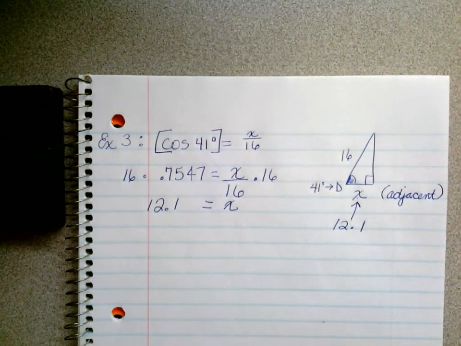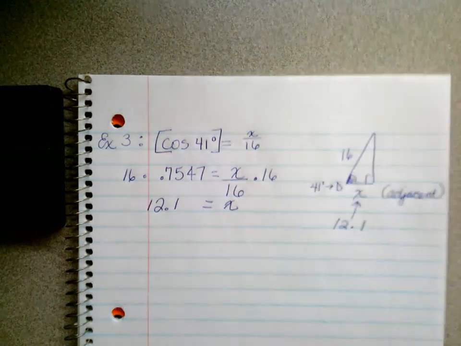Are you guys okay with this so far? It really takes a lot of thinking. Did I know the opposite side? If I knew the opposite side, you use sine. Did I know the adjacent side? If I knew the adjacent side, use cosine. And if I did not know the hypotenuse, but I knew the two legs, that's when you use tangent. Yes?